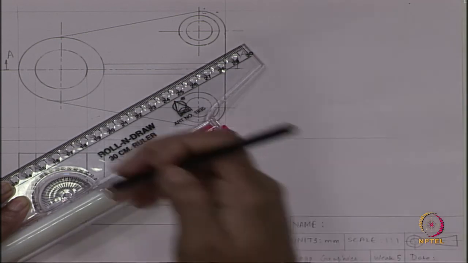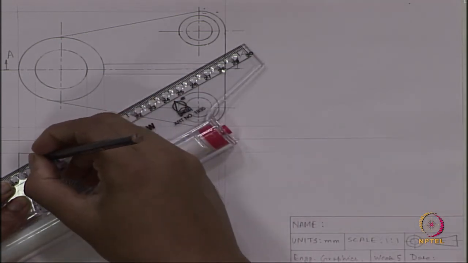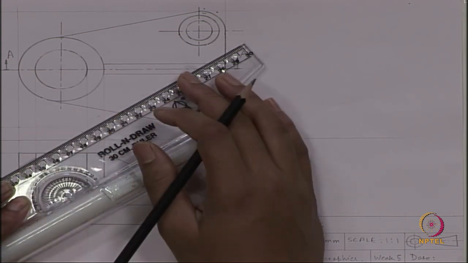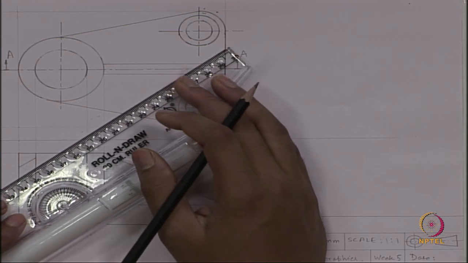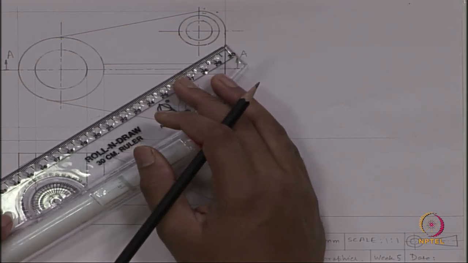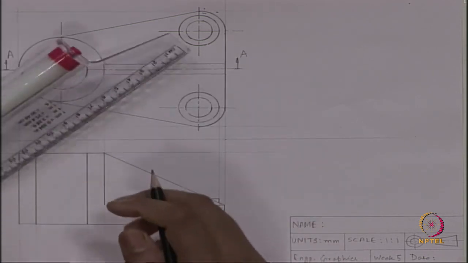I am using a 2H pencil for the drawing, again I am reminding you, and in between two lines there will be a gap of 2 millimeter. So, please keep those things in your mind when you will be drawing the sectioning lines.